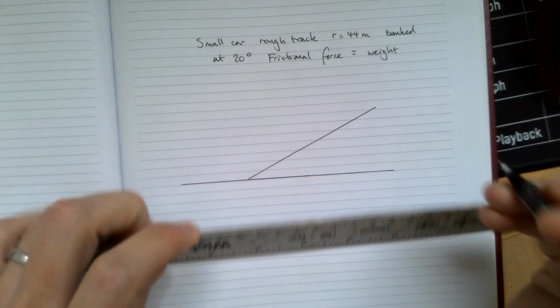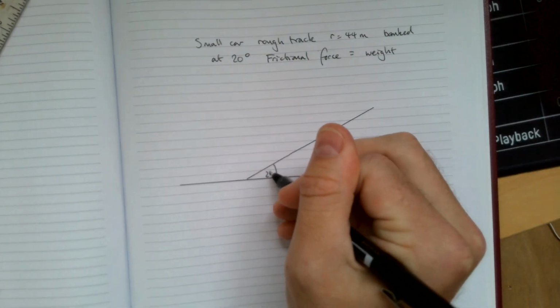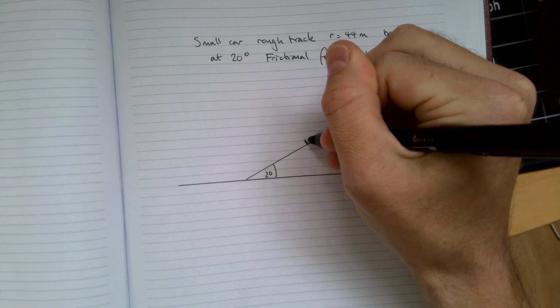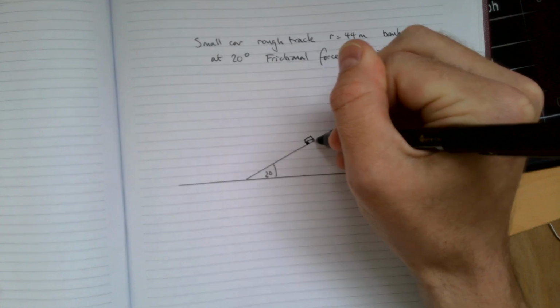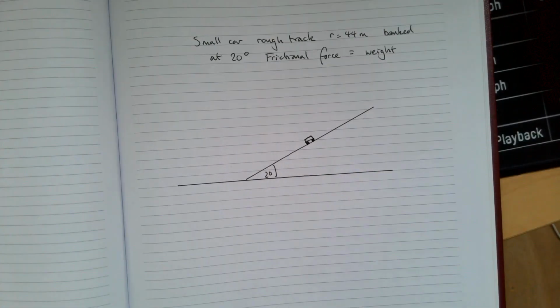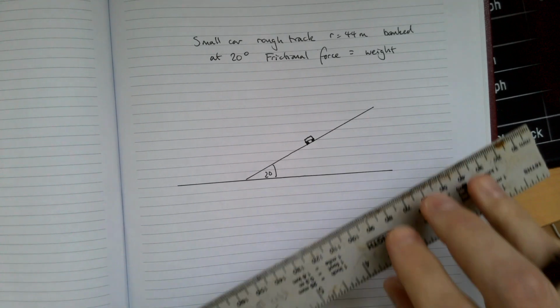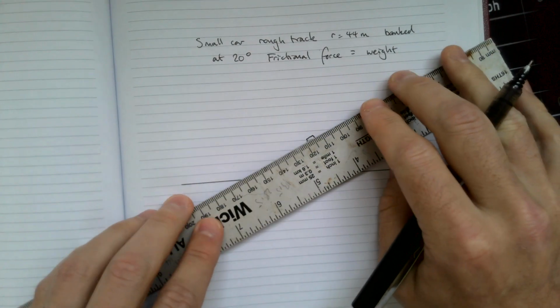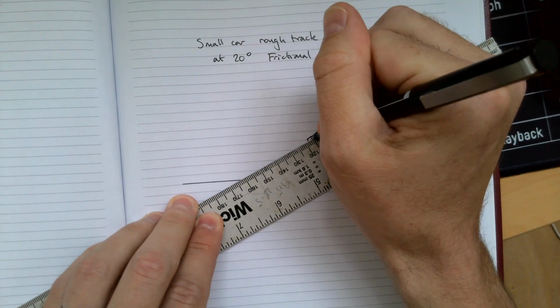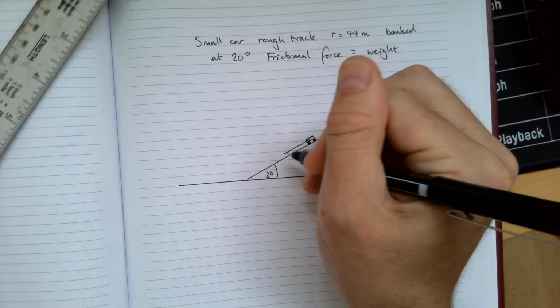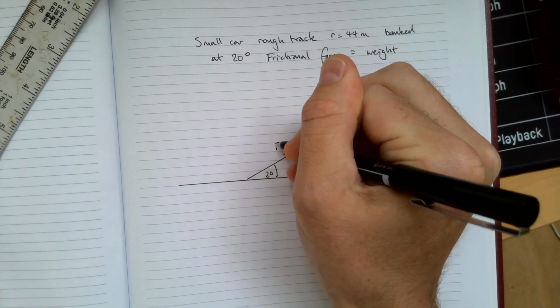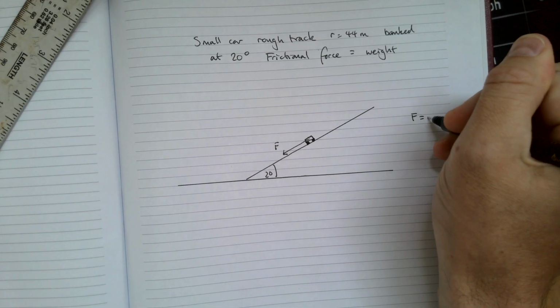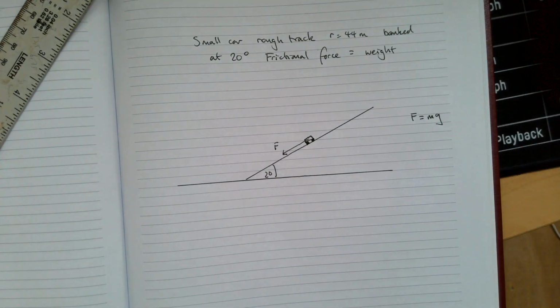So we have the banked track. We know this angle is 20 degrees. I'm going to draw the car a little bit smaller just so the lines work out for me a bit better. Now we're told the frictional force is equal to the weight, and the frictional force acts down the track. So that I'm going to call F, and F equals mg. And that's a bit strange. It's a hard question, this.